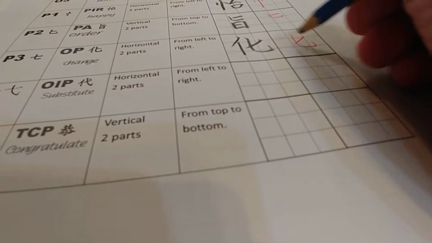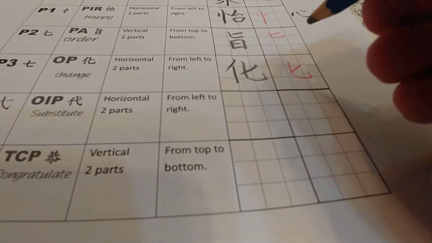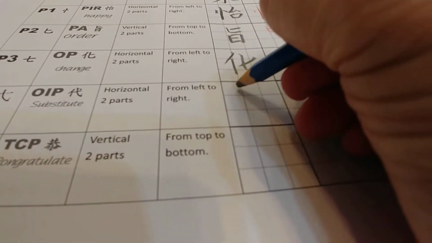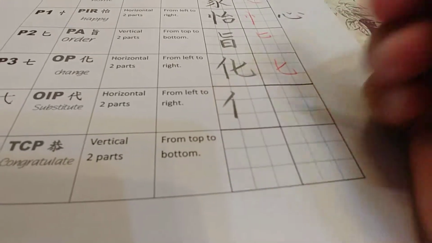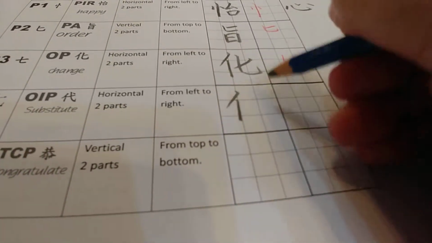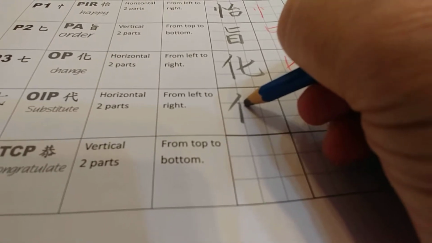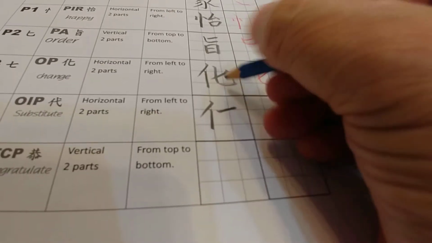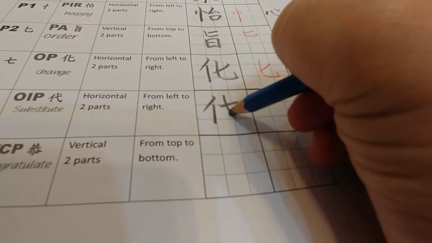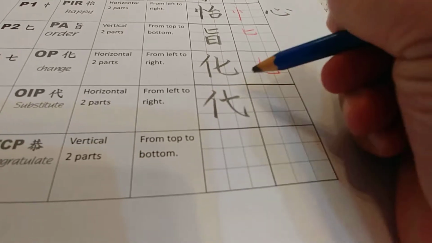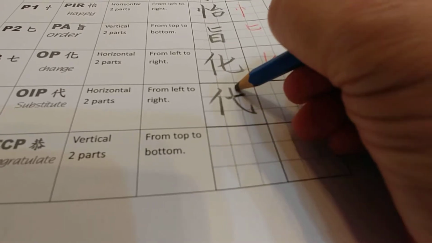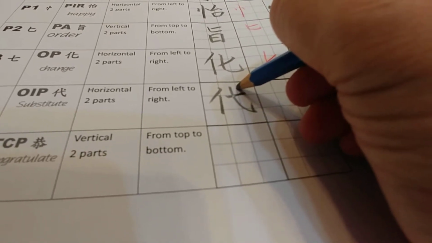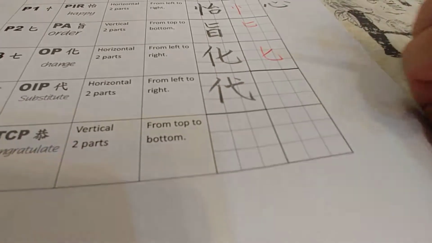And for P4, the shape is similar, but look at this. This is O, we just talk about, and then a horizontal line plus this hook. This is P4, and then a dot here.